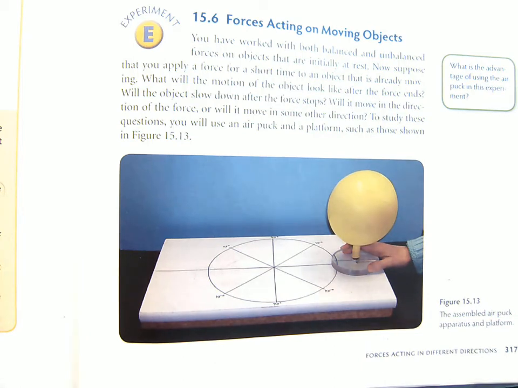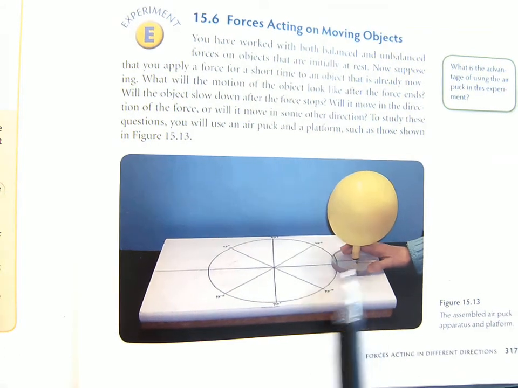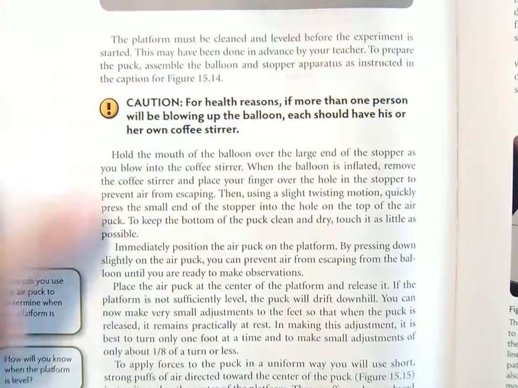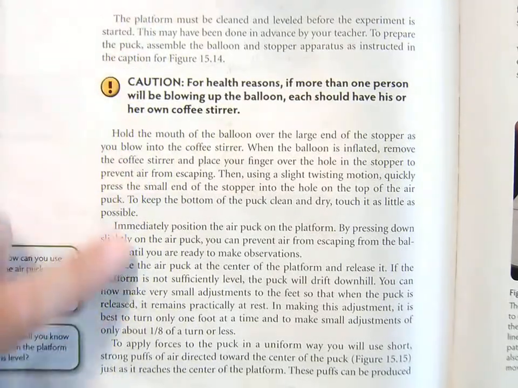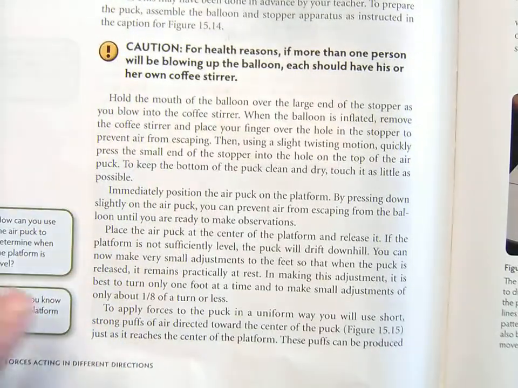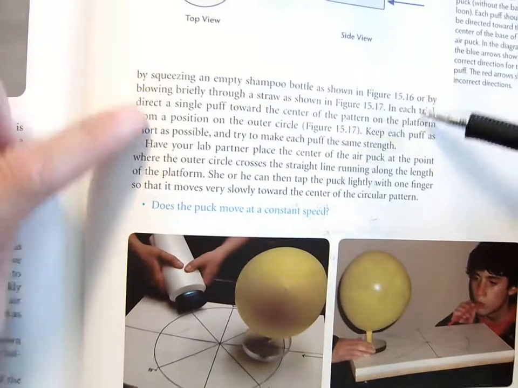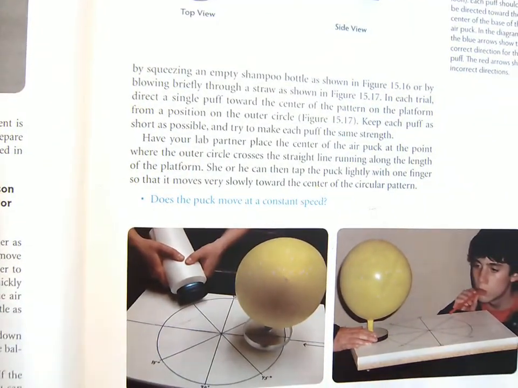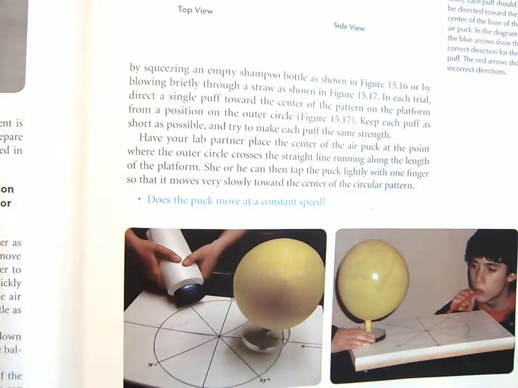So in the absence of friction, what will happen to the motion of the puck as we apply different forces to it? That's basically what we're doing in this particular lab. Most of the next page talks you through how to set everything up to get all the equipment working properly. And then when we get to this part here that says have your lab partner, now we're at the part where we have our first step.